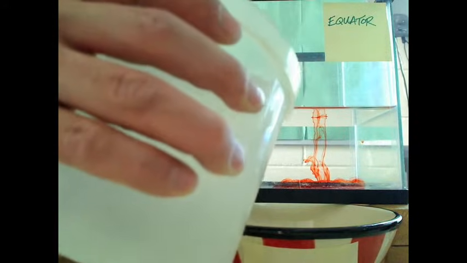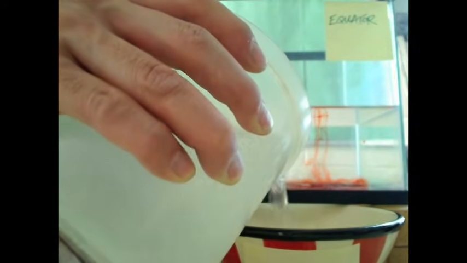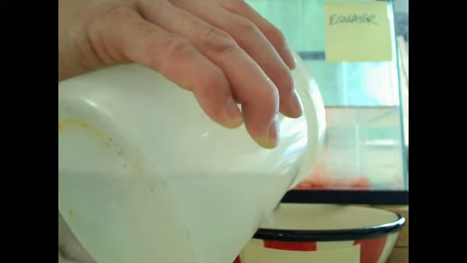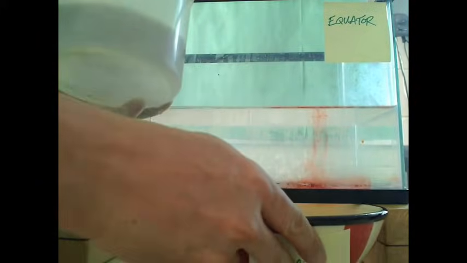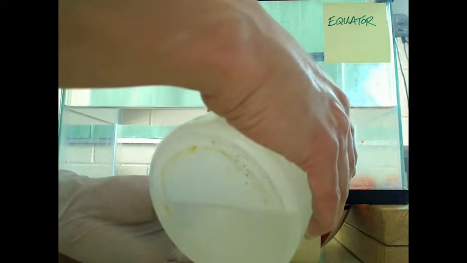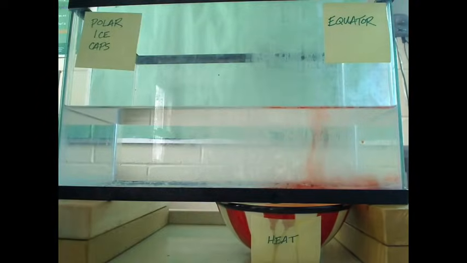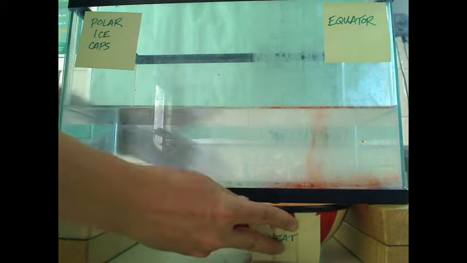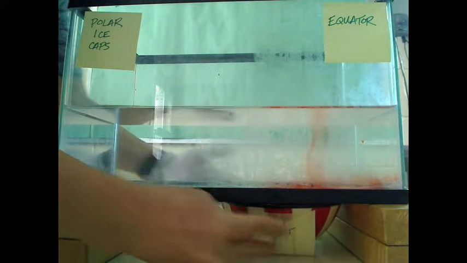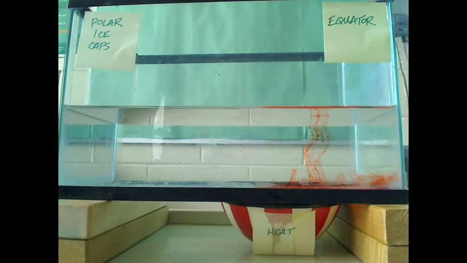Now, I'm going to take a heat source to represent the heat of the sun, as it heats up the water near the equator. So I'm just using some boiling water, and I'll put it under the tank here so that we can see the effects of the heat on the water in the tank. So let me just adjust this, and it's looking a little foggy here, so I'm going to clean up the fog a little bit so we can see. But what we're going to do is observe the motion of the dye.